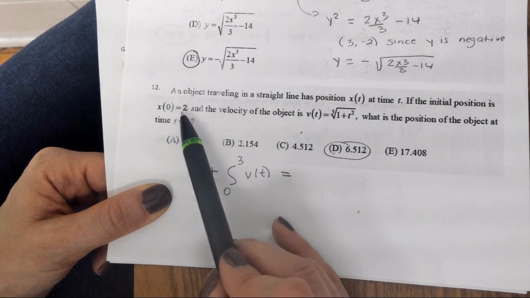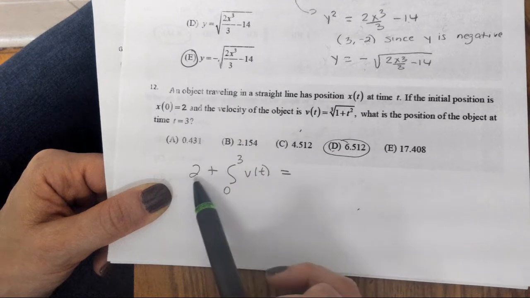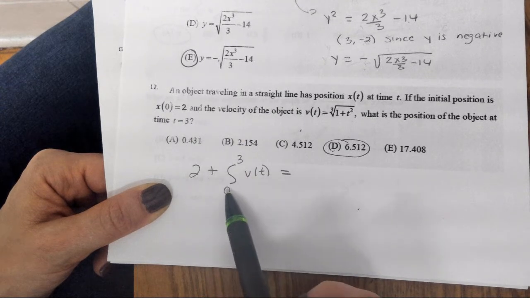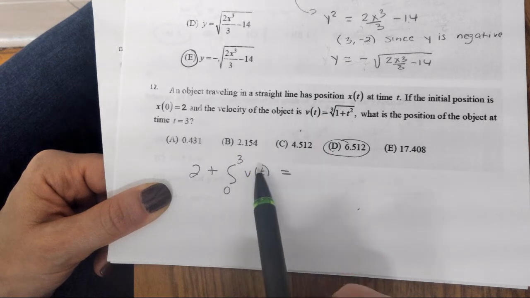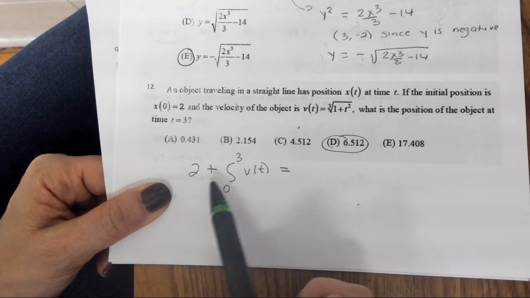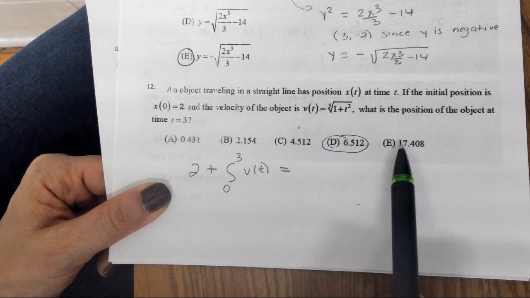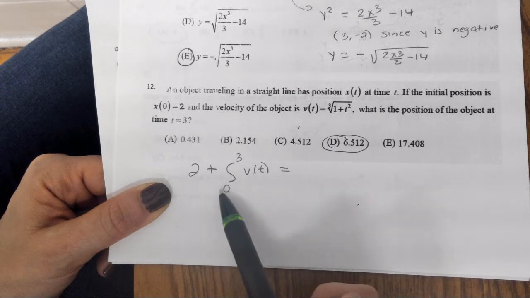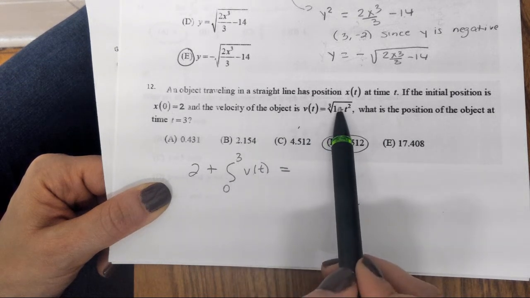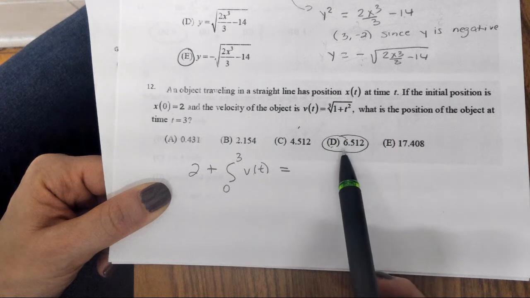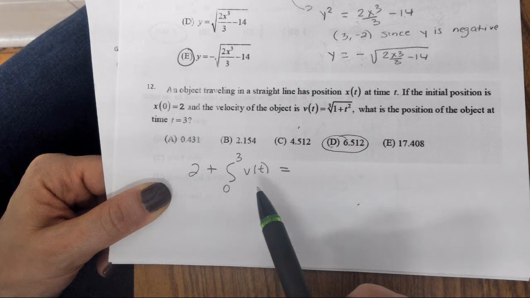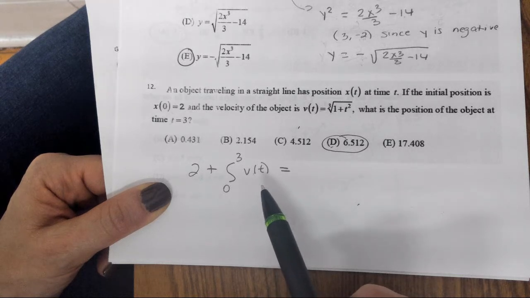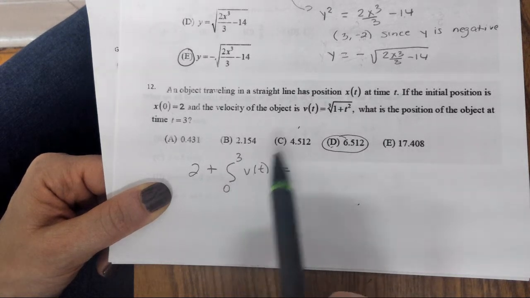But they tell me the initial position at 0 is 2. So it's 2 plus, and we're looking for from 0 to 3, whatever it is, 3 seconds, 3 minutes, whatever it is, of the velocity. So this is a calculator question because look at your answers, they're decimals. So 2 plus, in your calculator, the integral from 0 to 3 of this function will give me the position. Remember, if we used absolute value, that would be my total distance traveled. But if we want our net change or just position, we just integrate.